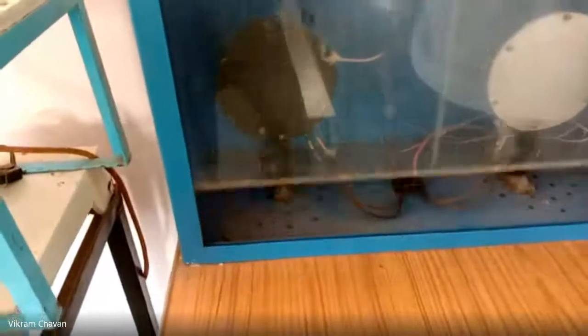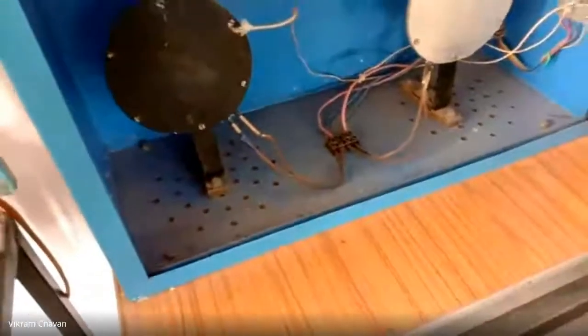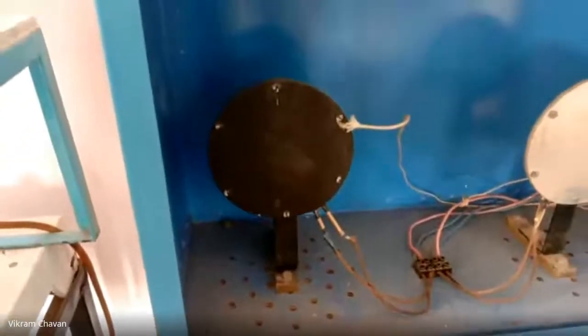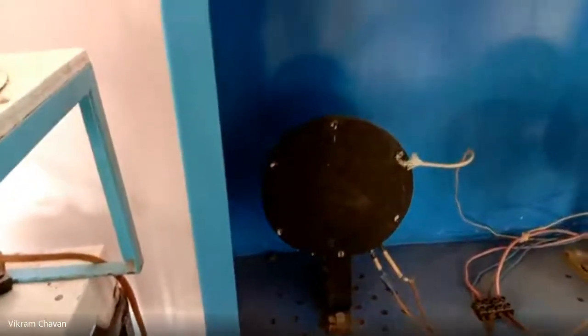Okay, let us discuss this particular plate. Here you can see, this thermostat or the electric input is directly provided to these heaters.